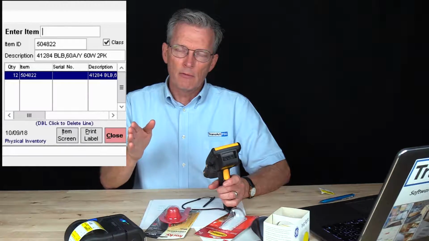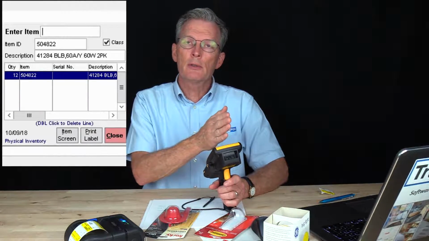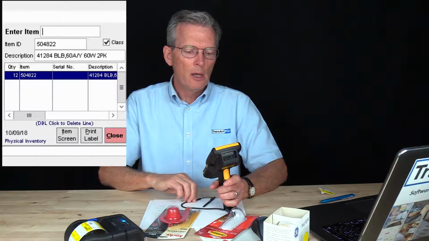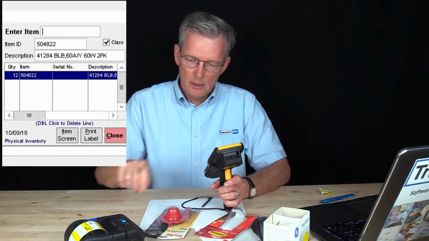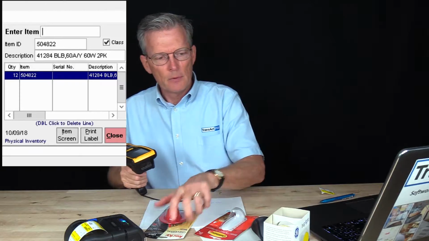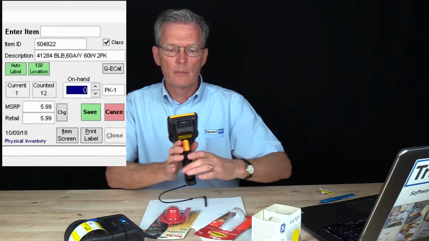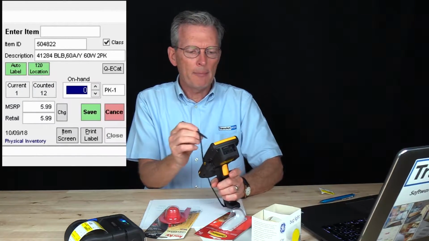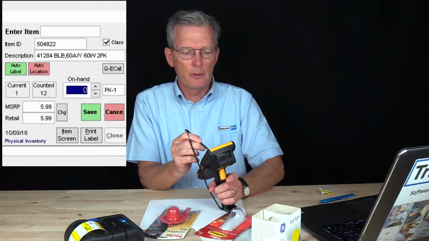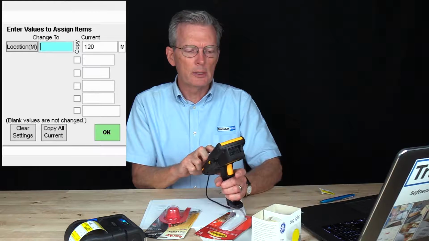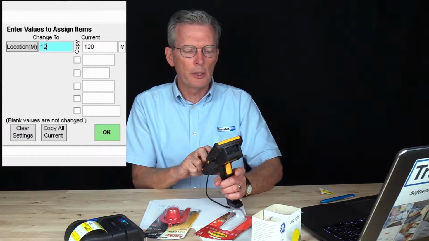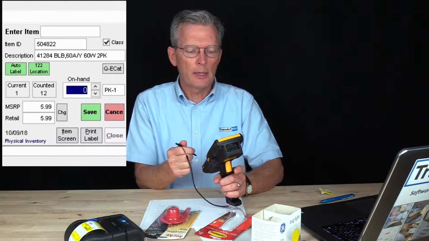Now, once you have completed this particular 4-foot section, but you're still, say, in aisle 5, what you would want to do is change the location code. You would scan the item. Let's just do it. We'll scan this. We can tap on location code. It goes off. We press it again. It says, what's the new location code? We'll say 122. We select OK.